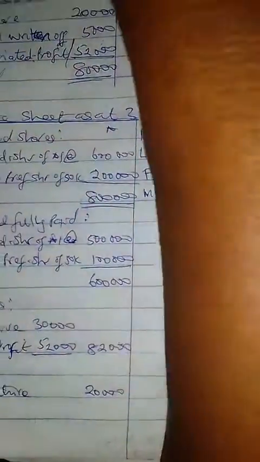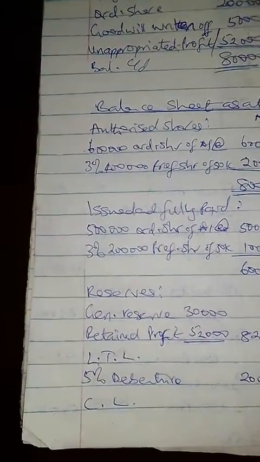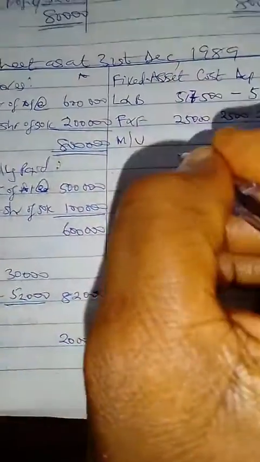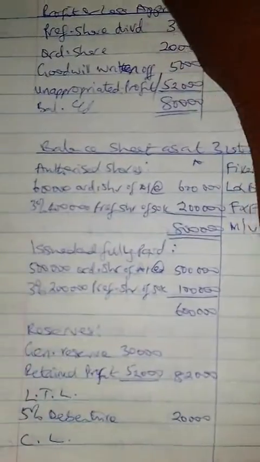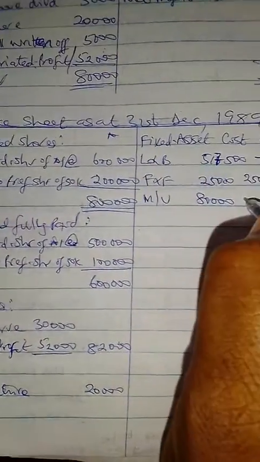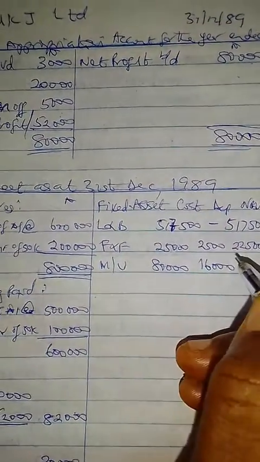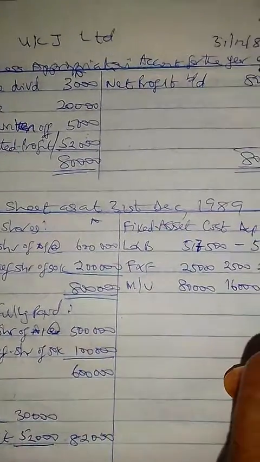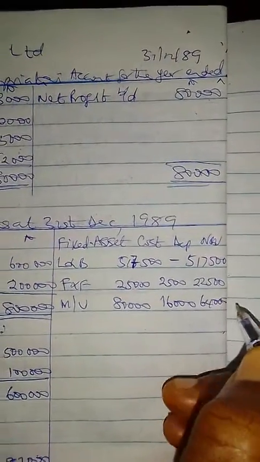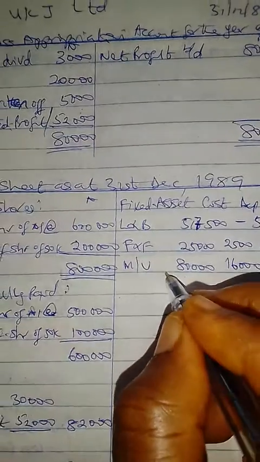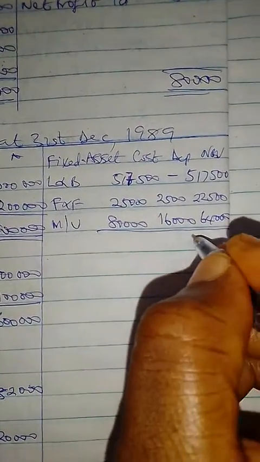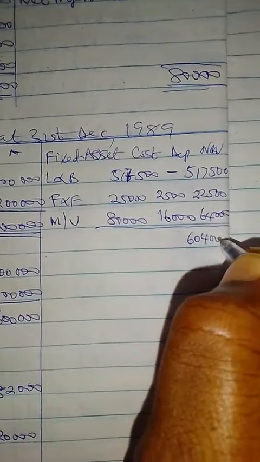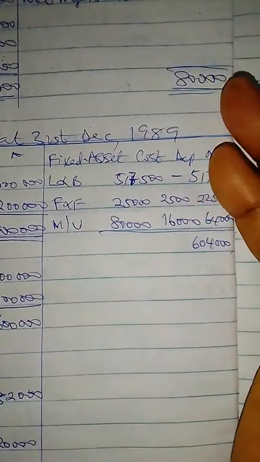The cost is 80,000 naira, depreciation is 16,000 naira, and the net book value gives us 64,000 naira. So we have 604,000 naira for the fixed assets.